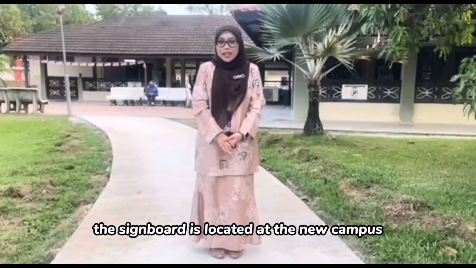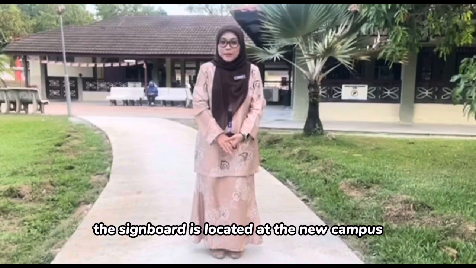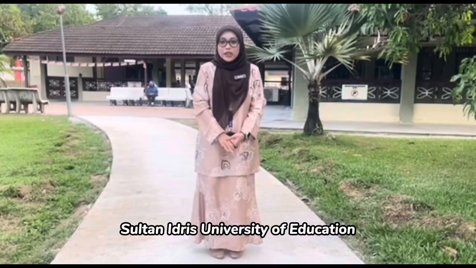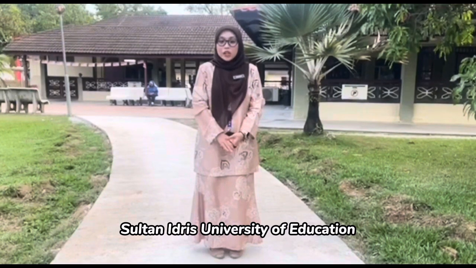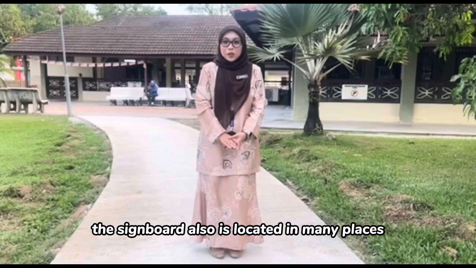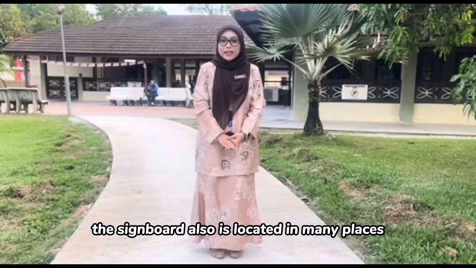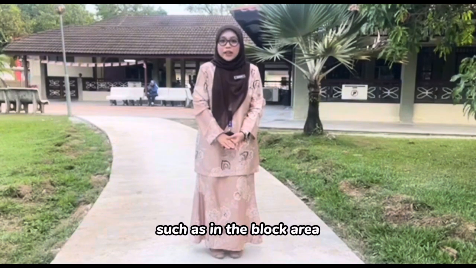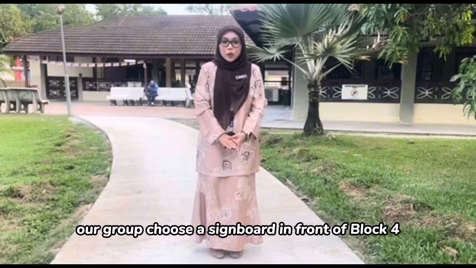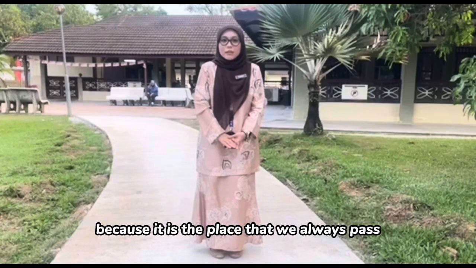The signboard is located at the new campus, which is Sultan Azlan Shah, Sultan Idris University of Education, Tanjung Malim, Perak. The signboard is also located in many places such as in the block area, in front of the mosque and the others. Our group chose a signboard in front of block 4 because it is the place that we always pass.